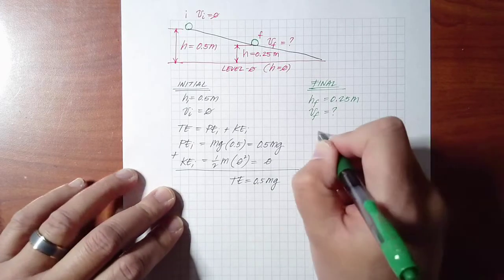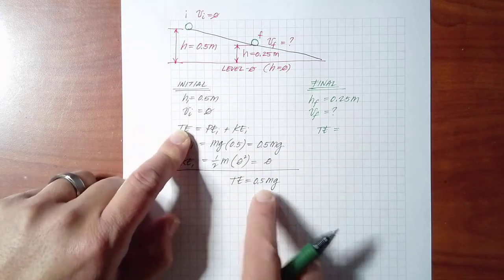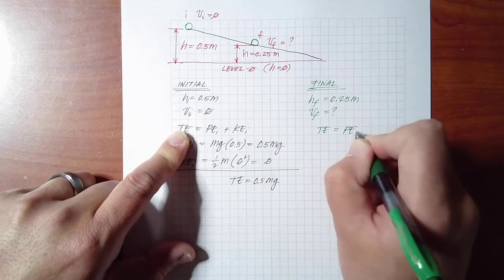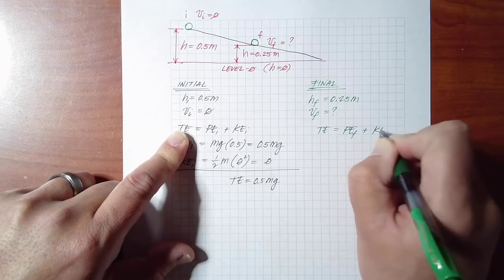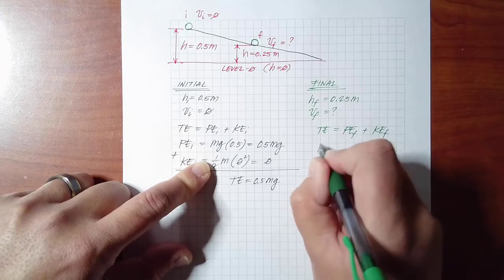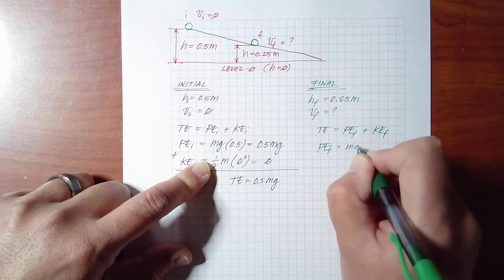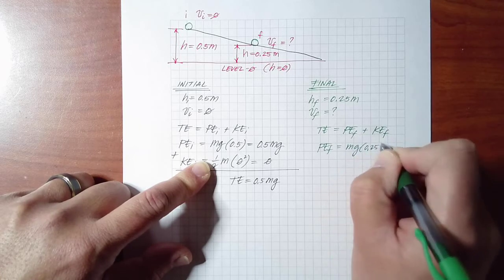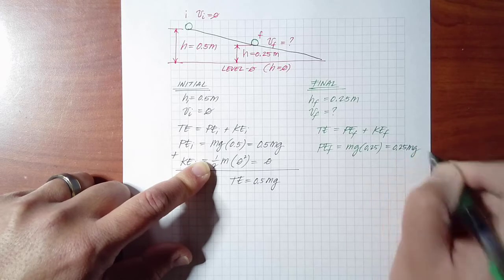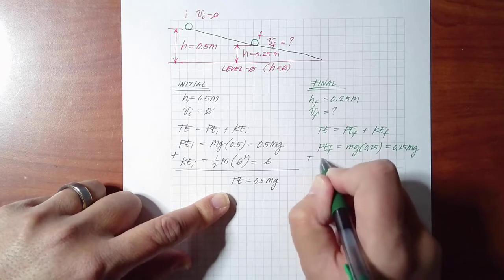Final state, we have total energy, which is also equal to the starting value, which is equivalent to potential energy final plus kinetic energy final. So our potential energy final is simply mg times 0.25, or that is 0.25 mg, plus our kinetic energy.